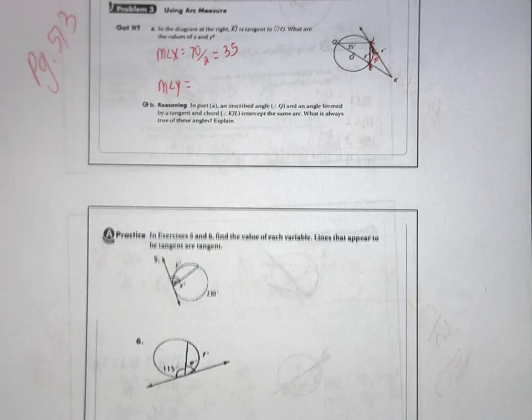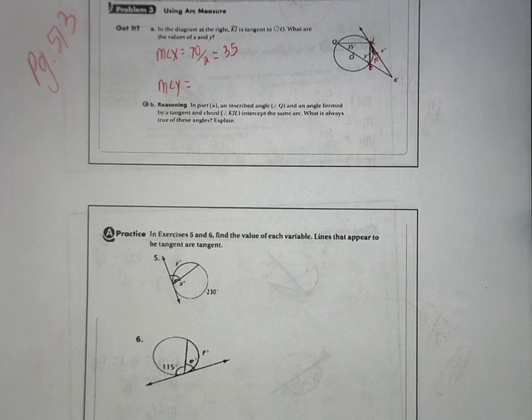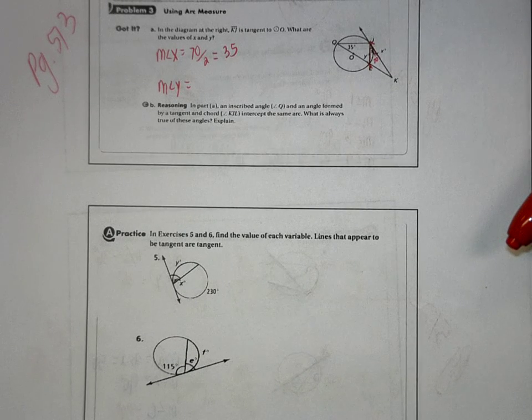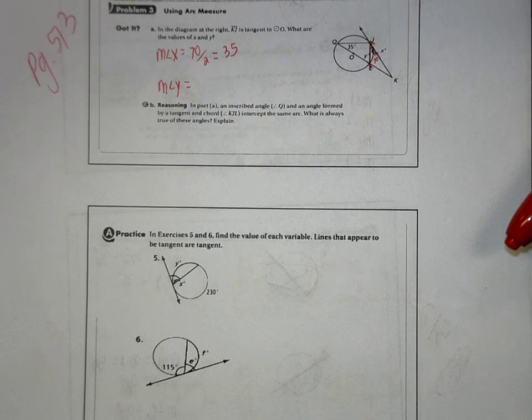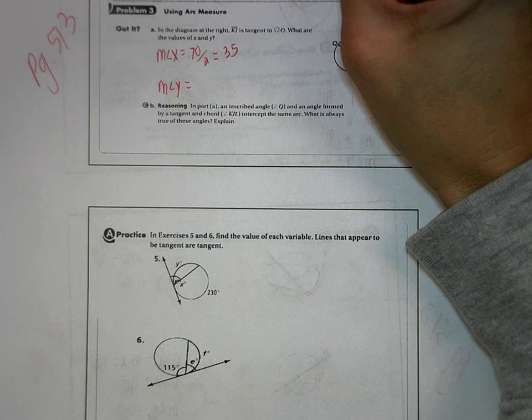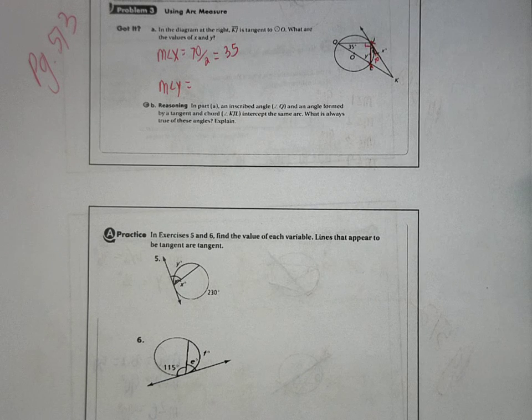Okay, now here is y. Now in order to find y, you need a little bit more information. Does anybody see anything? What do you see, Matt? Since it's passing through the middle, that is a 90-degree angle. So you can add 90 and 35 and subtract it by 180 to get the... That's right. There's another way of doing this one too. Anybody else see another way?